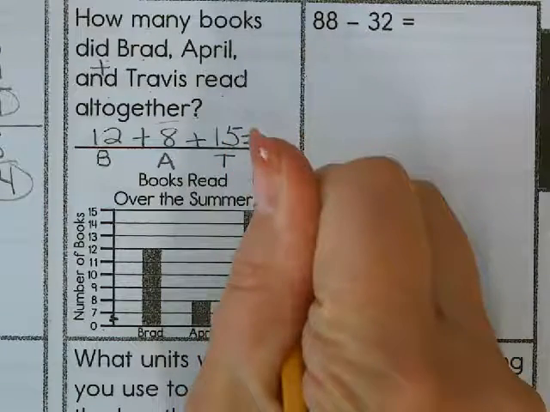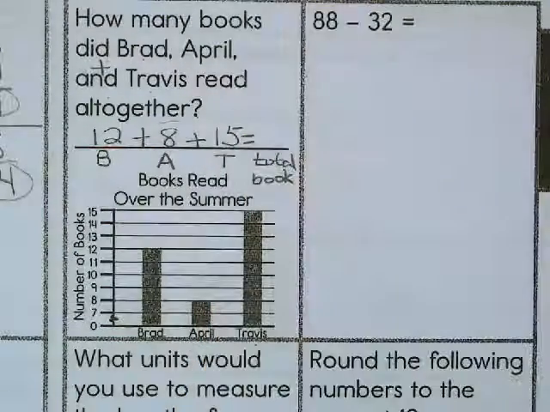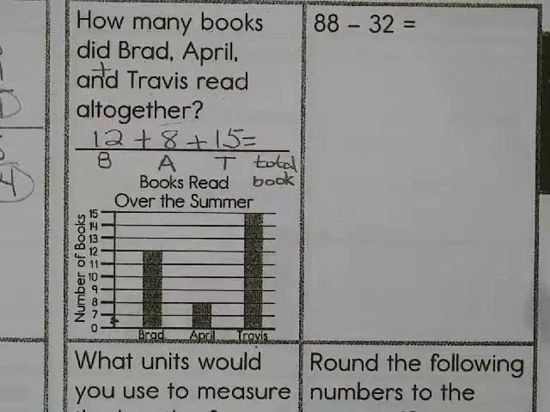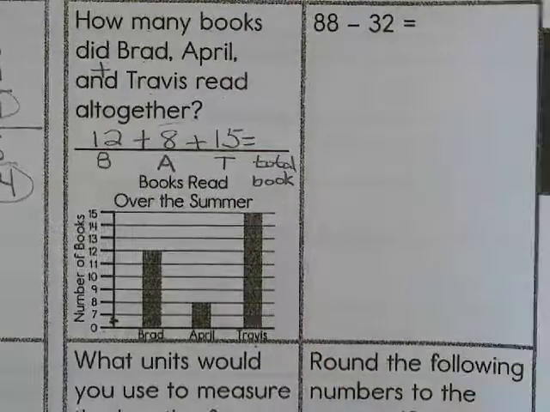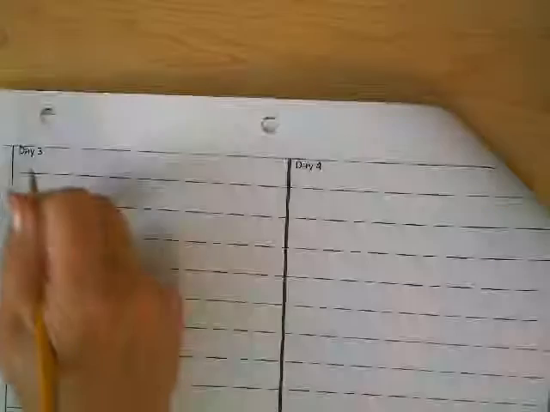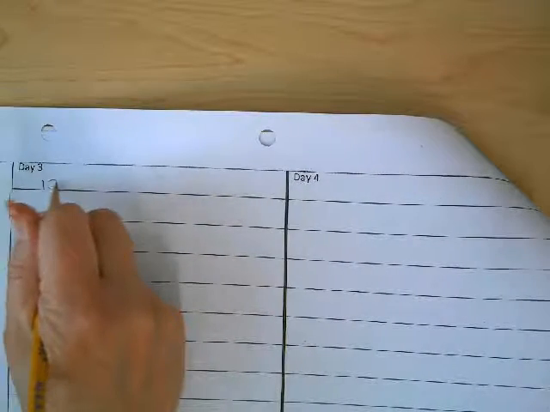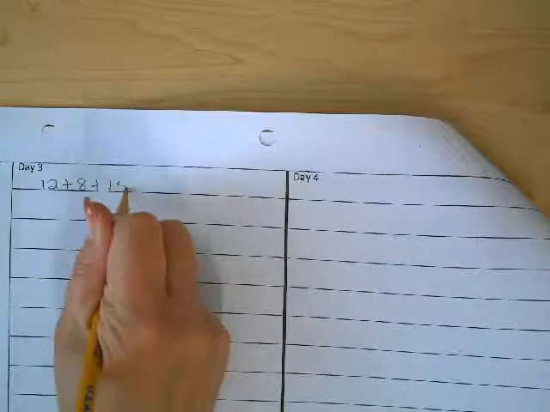If you don't have enough room to show your work, you may always use the back page, where under day 3 you can have enough room to show your work. So we had 12 books, 8 books, and 15 books.